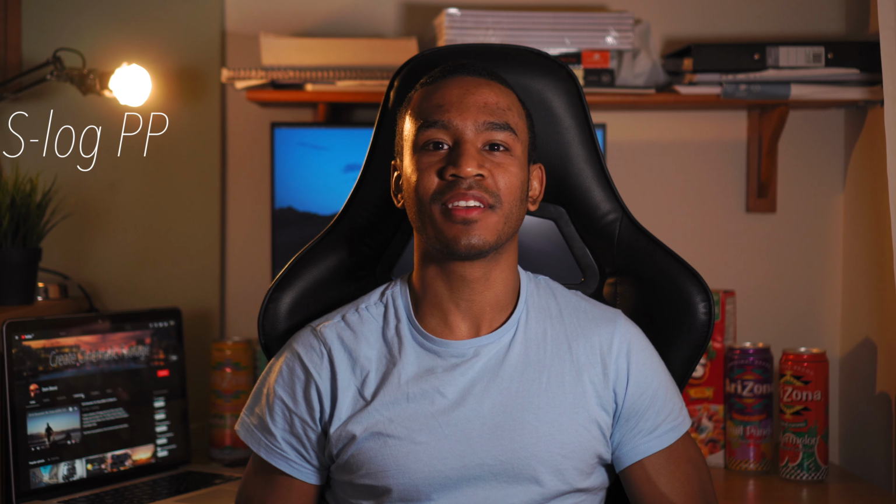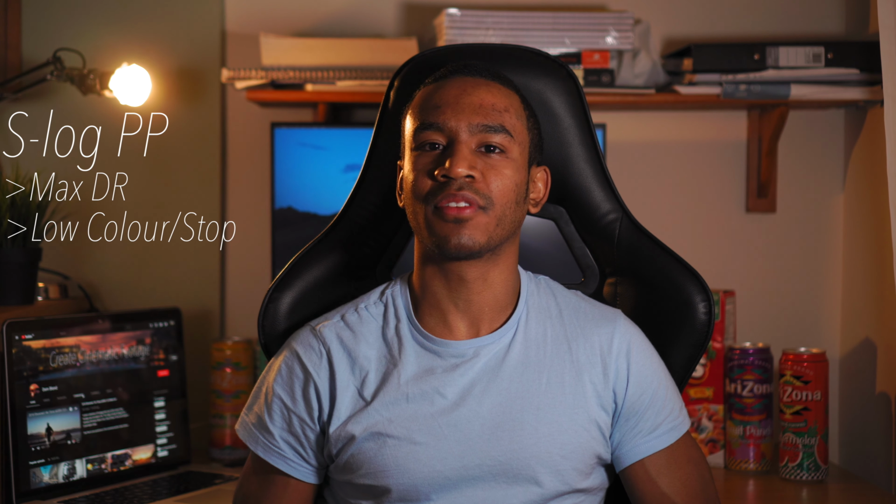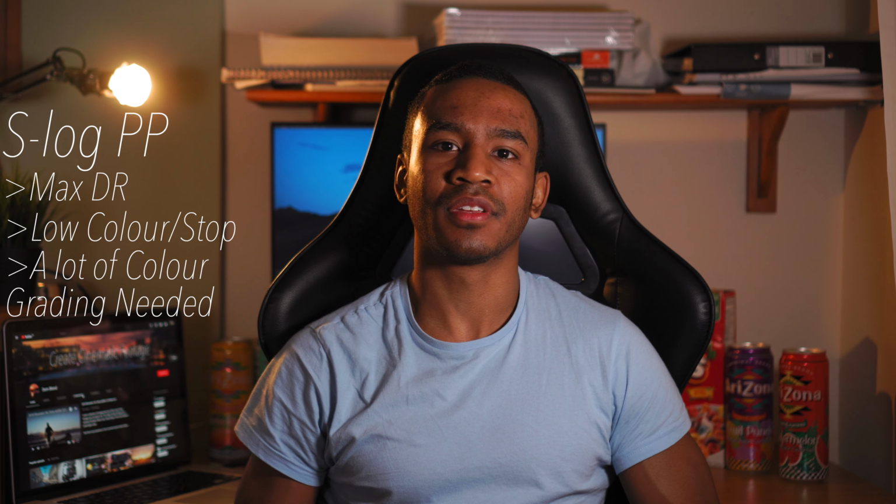And the last section is the S-Log picture profiles. These guys record the most dynamic range, but on average store the least amount of color information per stop, and they also require a good amount of color grading to be usable. For choosing the profile, we are going to base our decision on the dynamic range of the scene, which makes deciding on which picture profile to use an easy process.